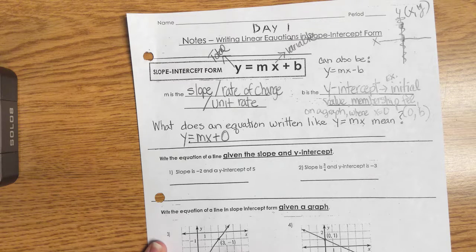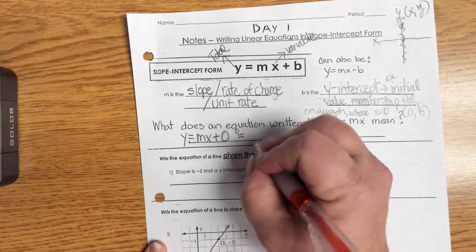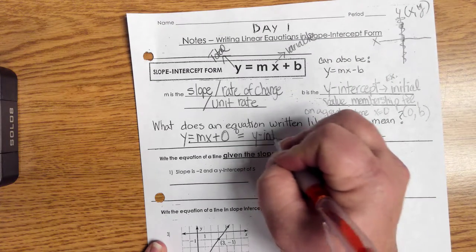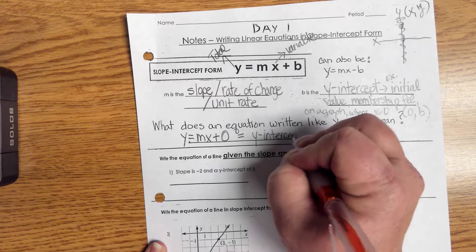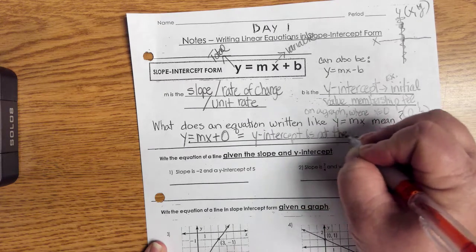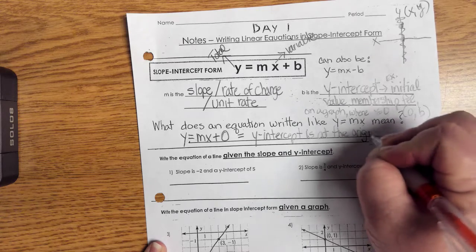But remember, I keep telling you that we are lazy. So why would we write a 0 for no reason? Because that means the Y-intercept is at the origin.